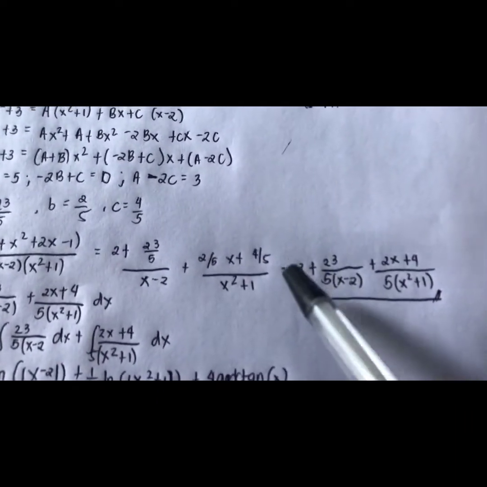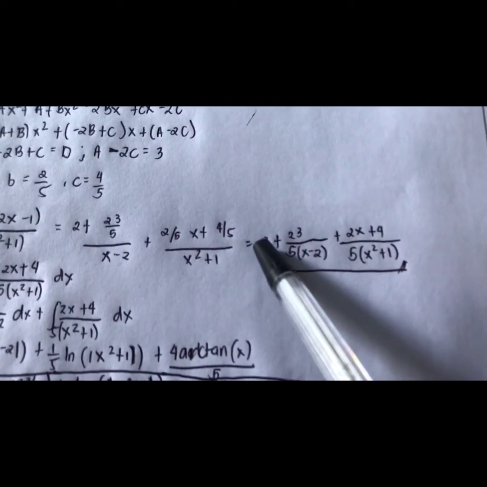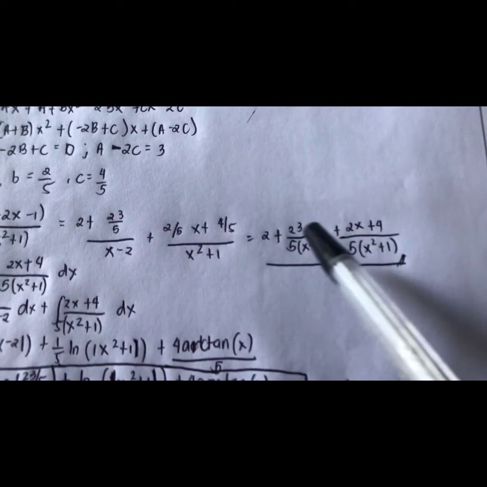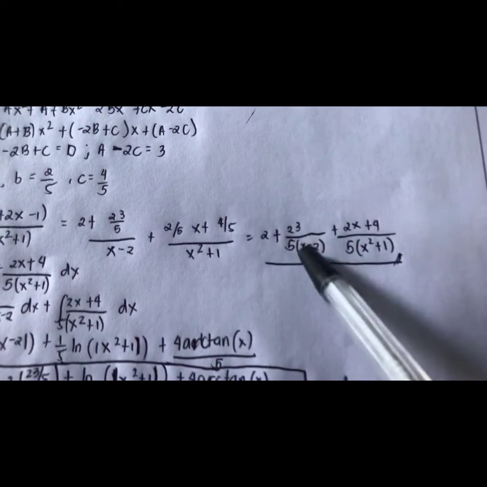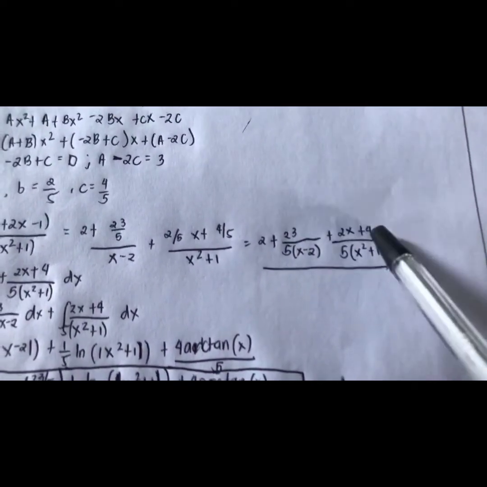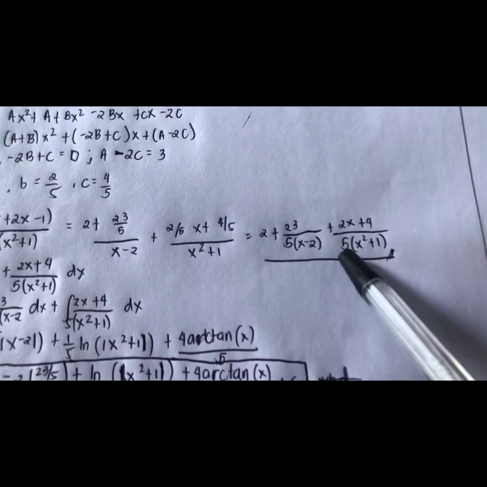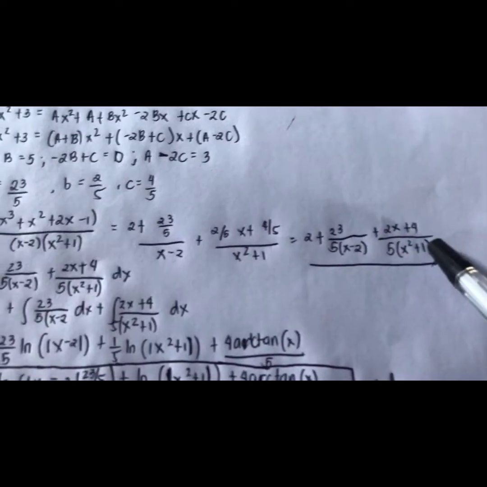And that is equal to 2 plus 23 over 5 times the quantity of x minus 2 plus 2x plus 4 over 5 times the quantity of x squared plus 1.